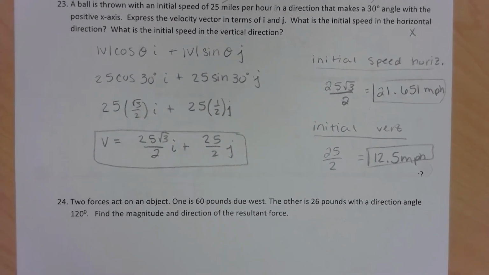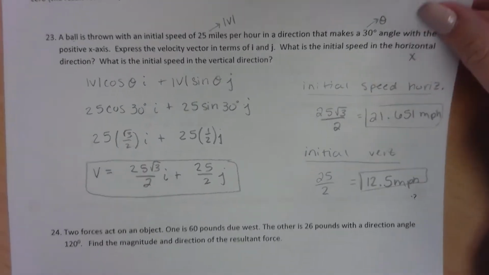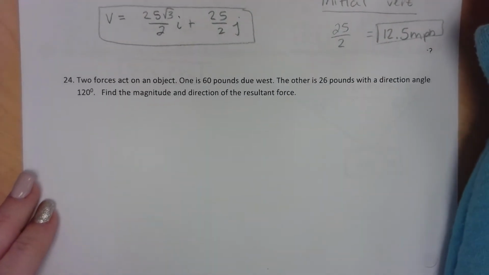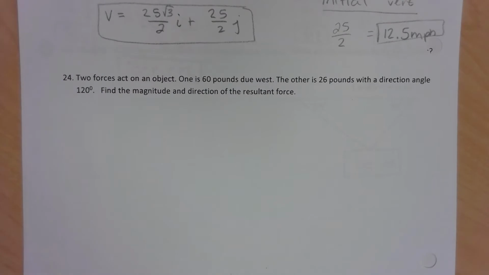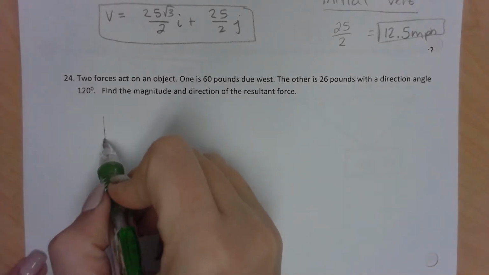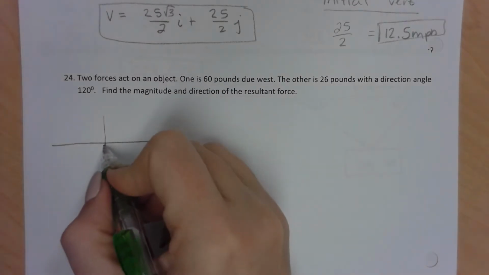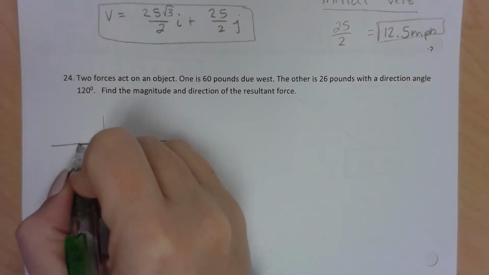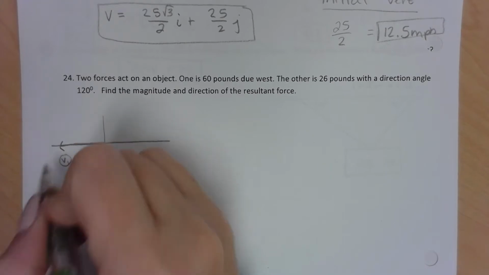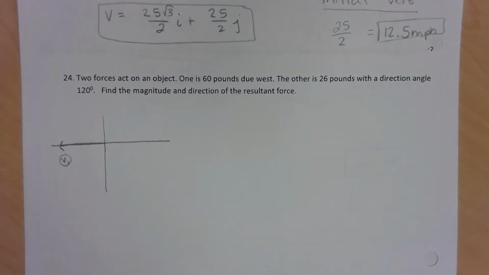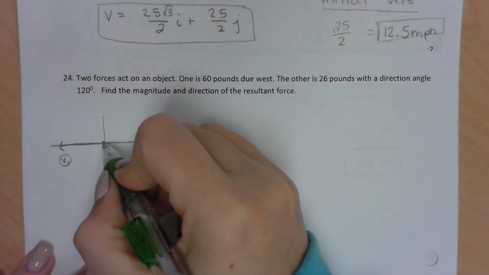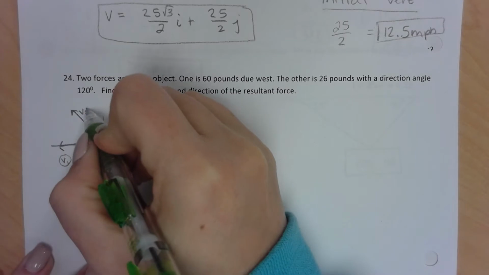Okay, so in 24, we have two forces that act on an object. One is 60 pounds and it's due west. The other is 26 pounds with a direction angle of 120. So let's draw a picture to get an idea of what's going on. We have one that is 60 pounds and it's due west. So due west would be here. Let's call that V1. Then our other is 26 pounds with a direction angle of 120. So 120 would be around here, so let's call that V2.